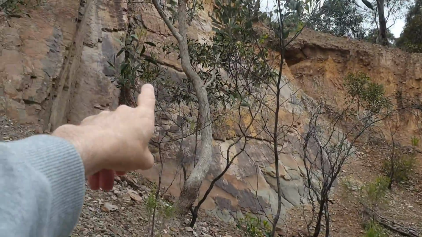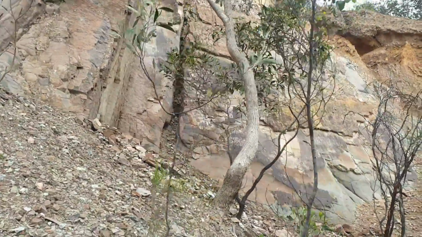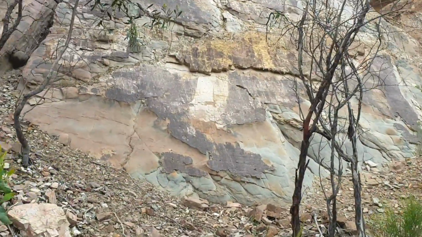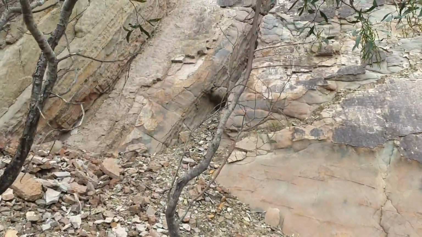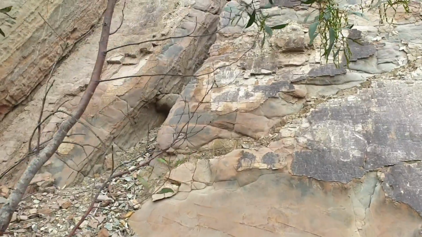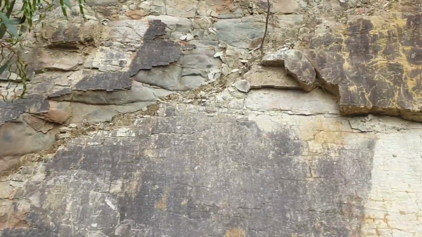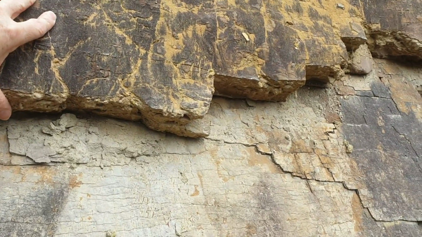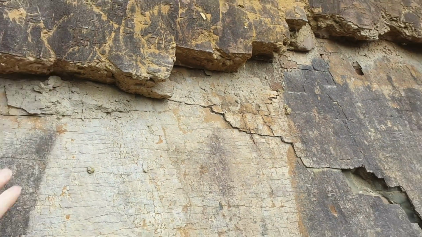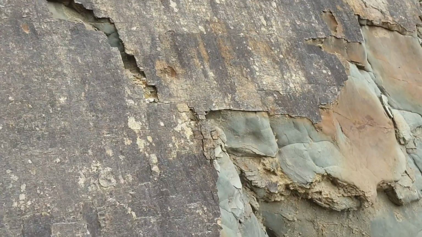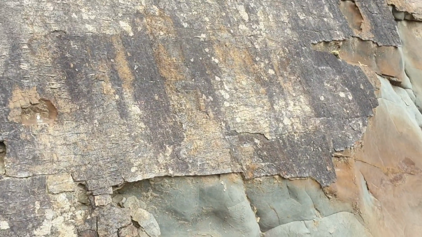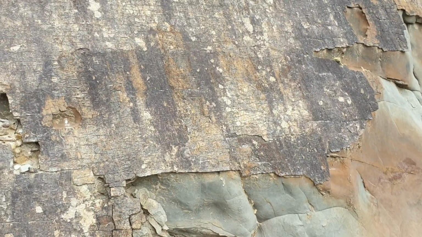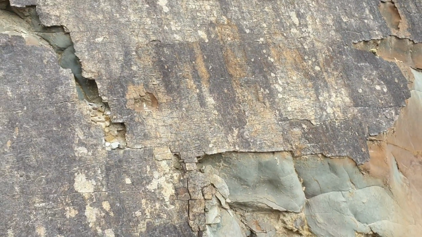And here it looks like we might have a fracture fault that's been eroded. And here we have what looks like iron. Here's another lamination. This looks like mudstone, very thin bedded. Underneath we have extensive siltstone.